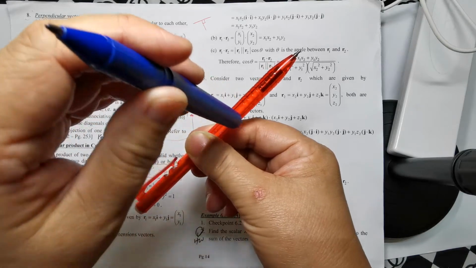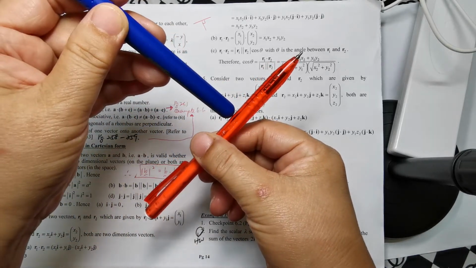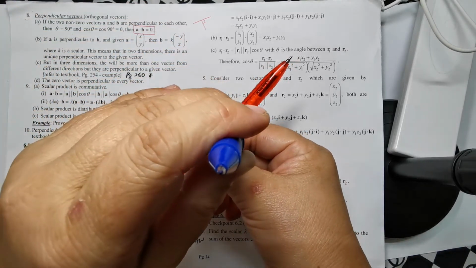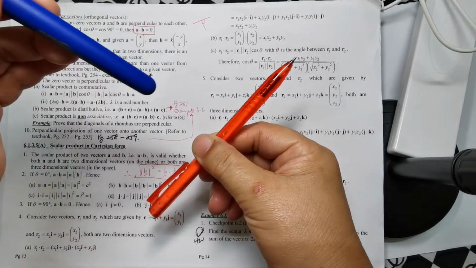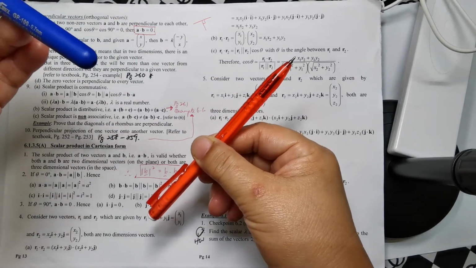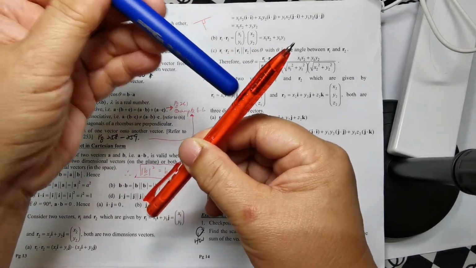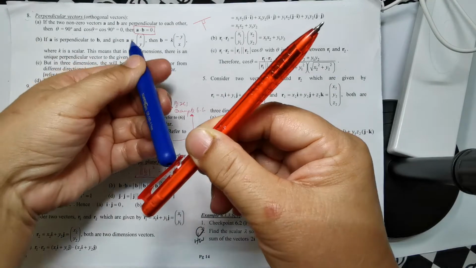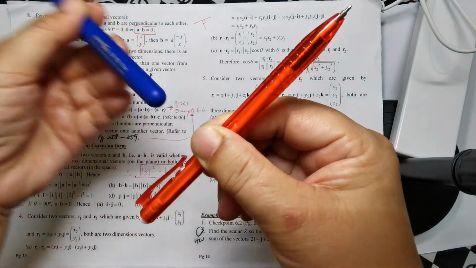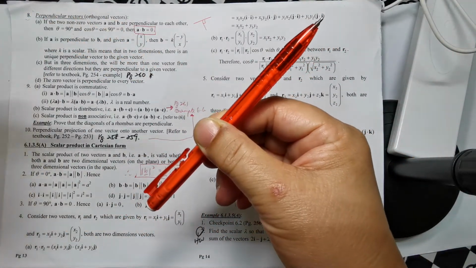Let's say I turn it. You see, it's still perpendicular. So there are many vectors that can be perpendicular to this vector from different directions. Can be like this, like this, like this, as long as it's perpendicular. This is the meaning.